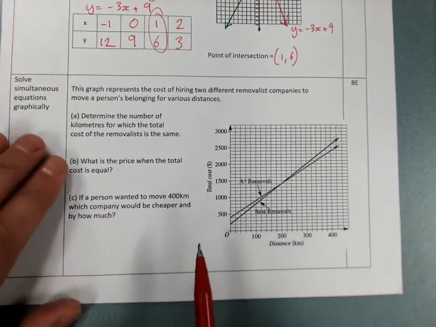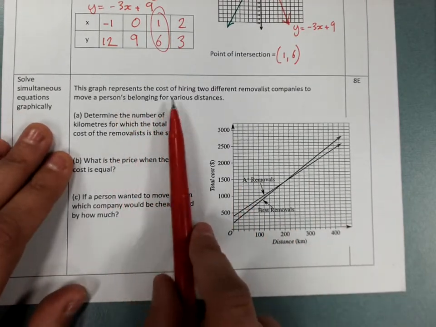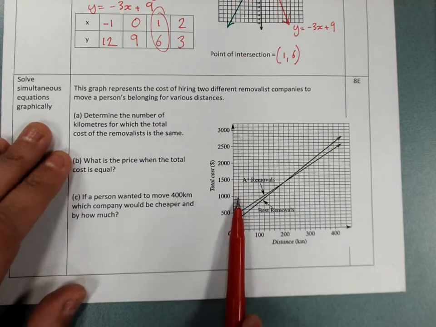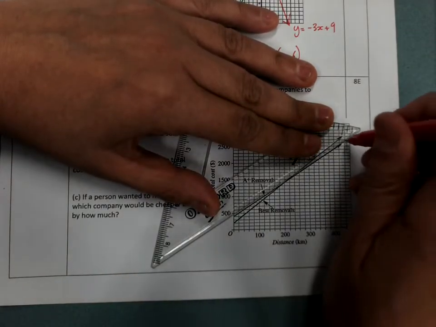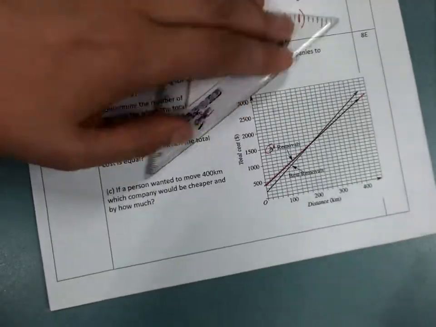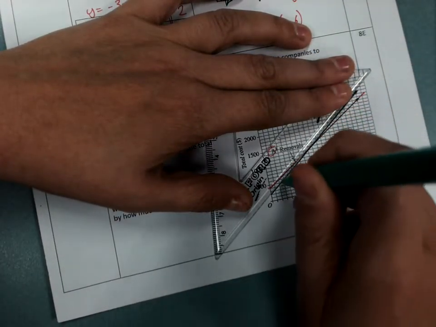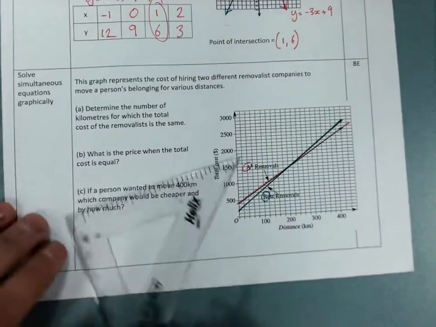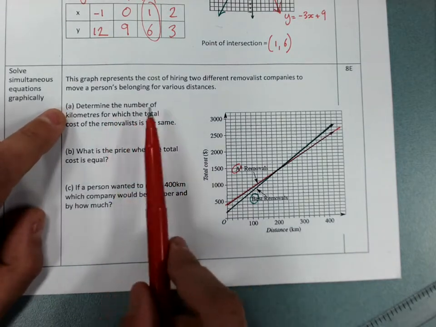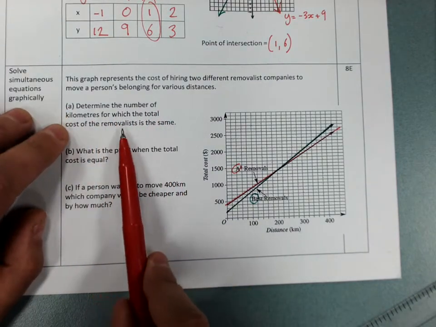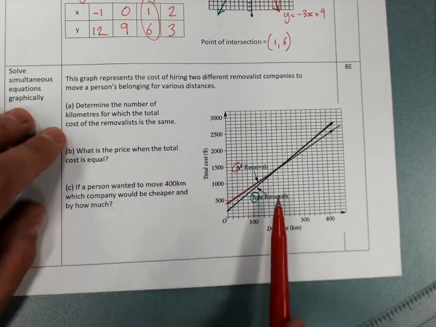And here's a problem that needs us to use simultaneous equations. There's the cost of hiring two different removalist companies. Let's colour these in so that we can see it. There's A Removals in red and B Removals, or Best Removals, in green. Determine, well, that means find out, the number of kilometres for which the total cost of the removalists is the same. So this is the distance we're moving, and this is the cost, and the cost is the same when the graphs cross over.